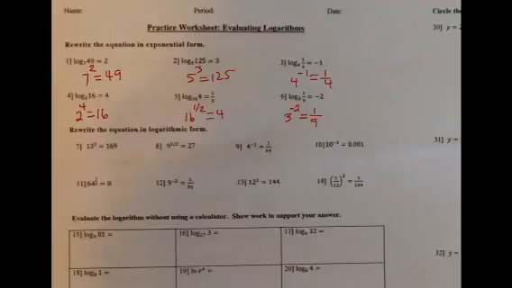Okay? 7 through 14, we're going the other way around. We're writing it in log form. So the base is 13, so we're going to put log base 13. Whoops, doesn't look like a 13. So log base 13 of 169 equals the exponent 2. Number 8, log base 9 of 27 equals the exponent 3/2.